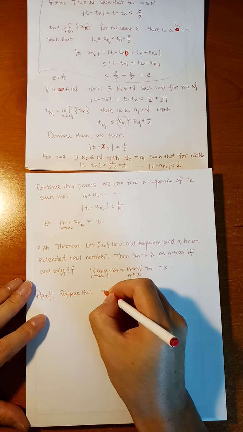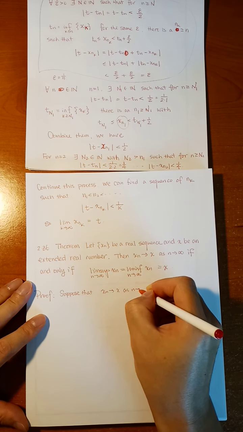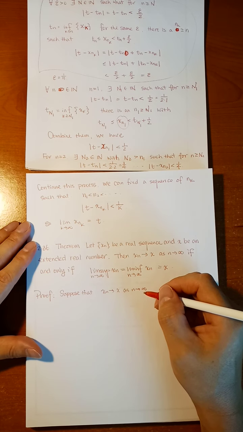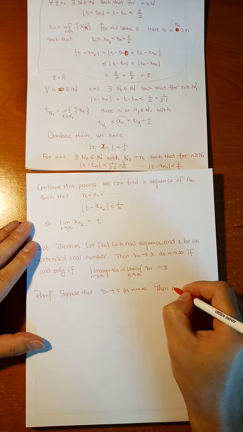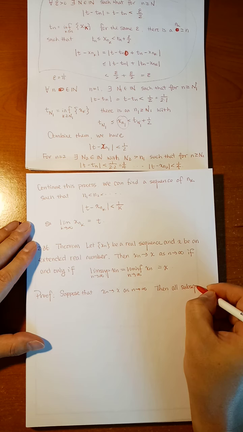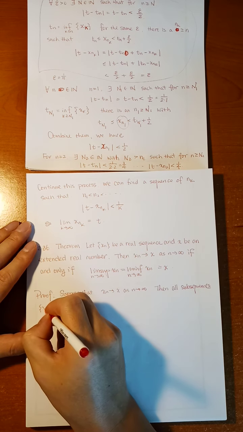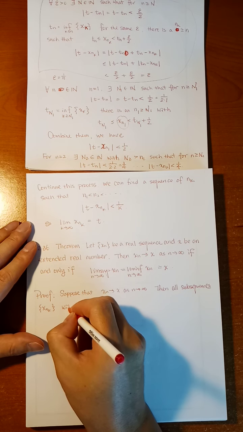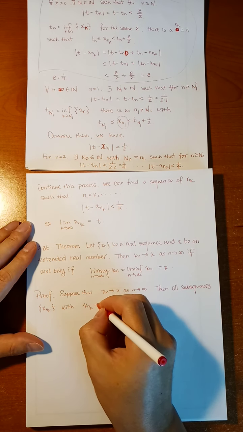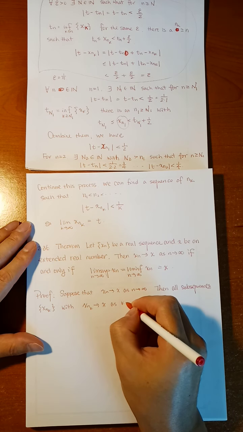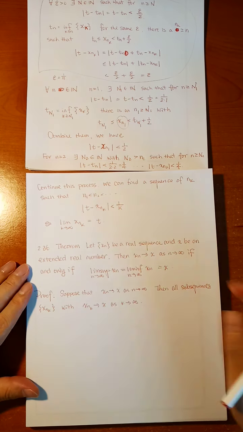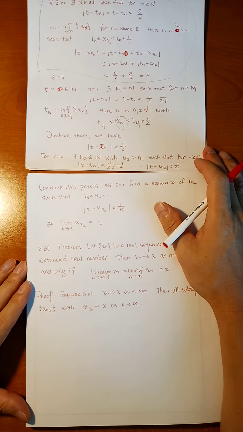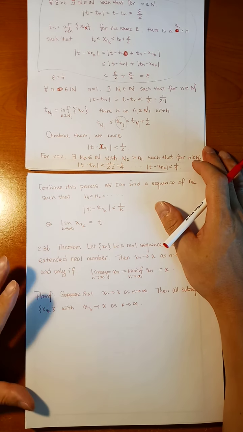Suppose that xn approaches x as n approaches infinity. Then all subsequences xnk will converge to x as k approaches infinity. A convergent sequence has all convergent subsequences converging to the same limit. And we just proved that the lim sup and lim inf are the limits of certain subsequences.